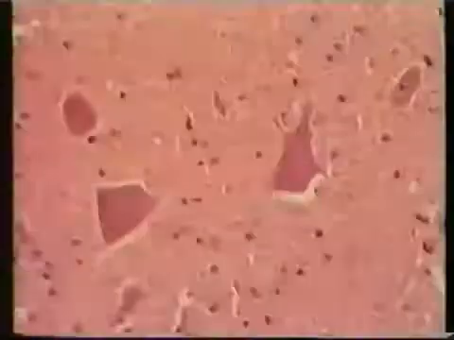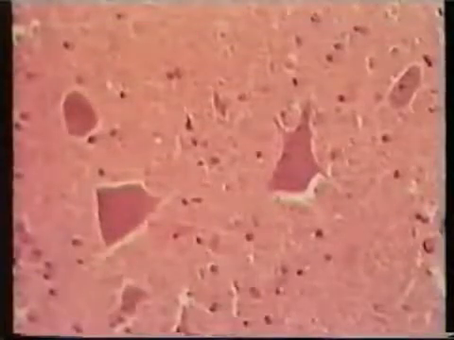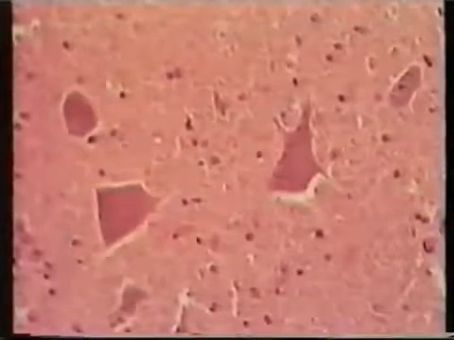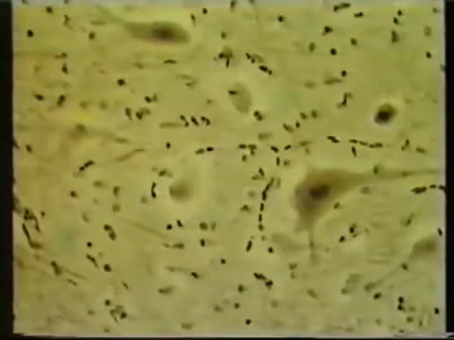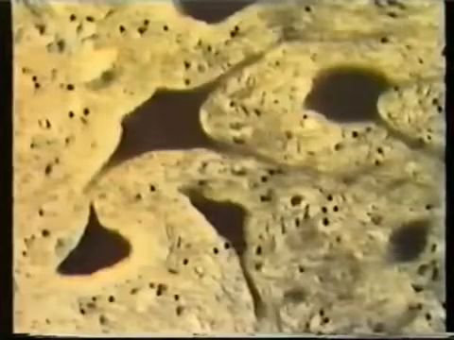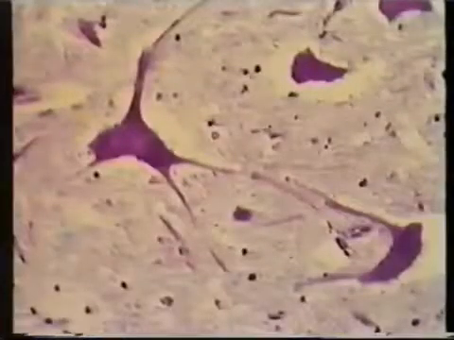Another example, ventral motor neurons of the spinal cord stained with hematoxylin and eosin, Del Rio-Ortega's stain, Golgi's stain, and cresyl violet.